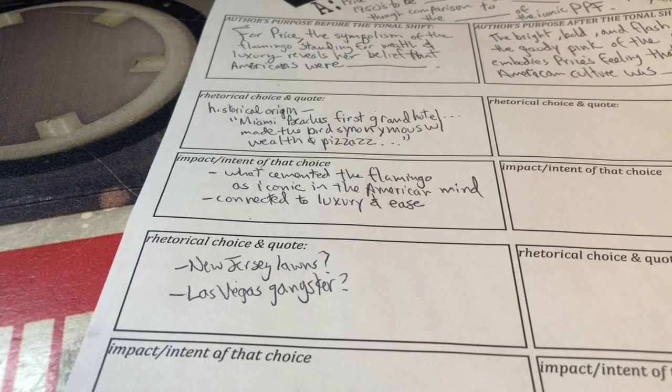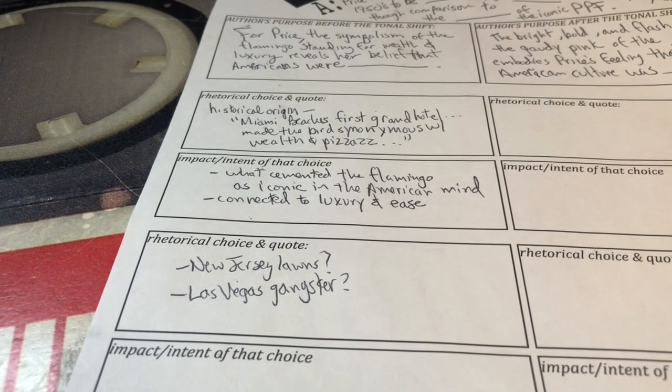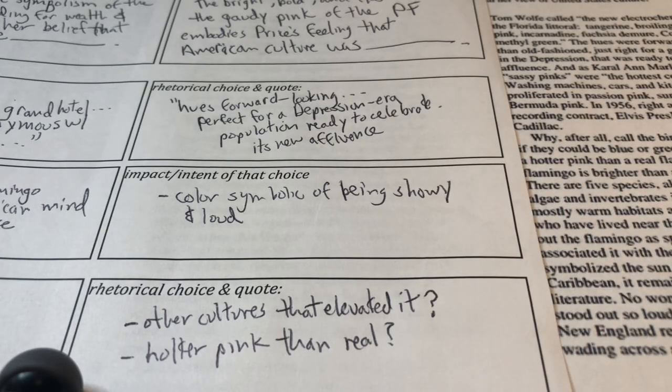And now you can kind of see my paragraph is coming into shape, and I can use these nuggets to develop my own narrative and my own argument here as to what Price is saying or believing about American culture. So let's take a quick look at the second column before we finish. And so we look at this one.